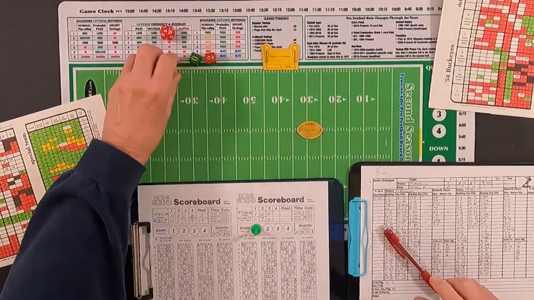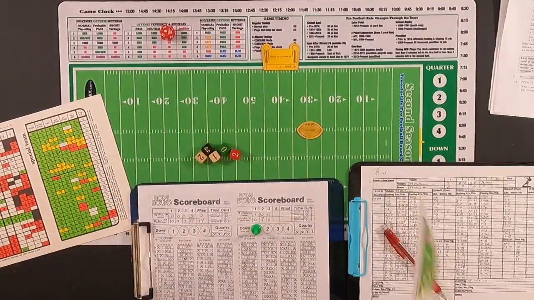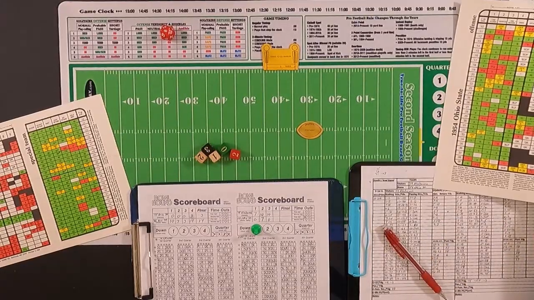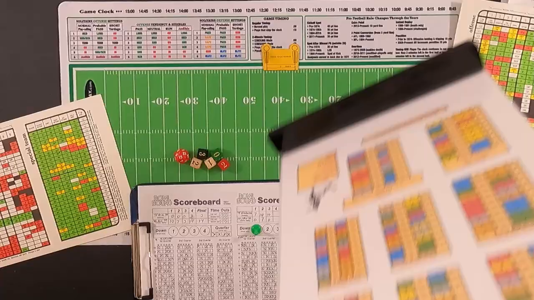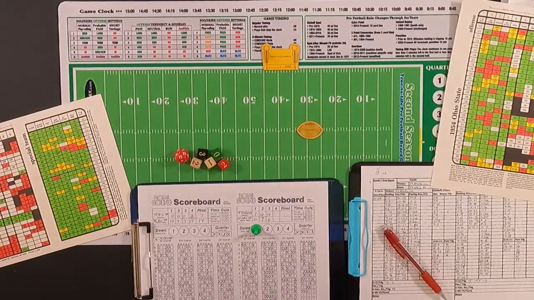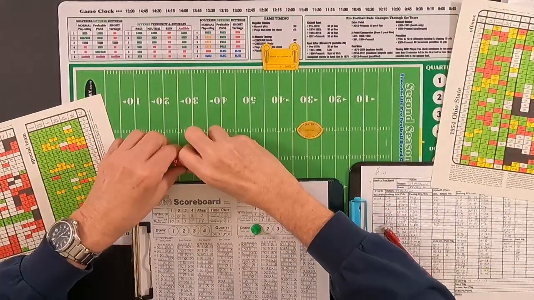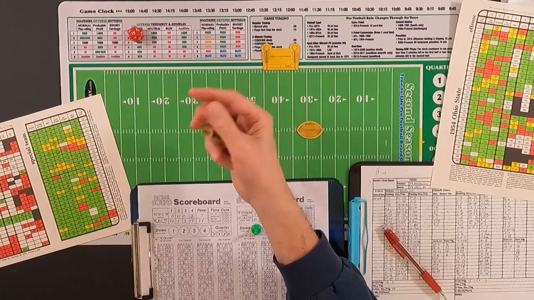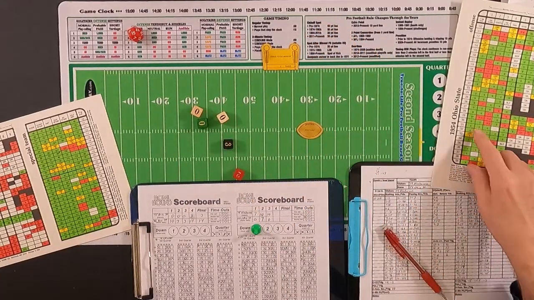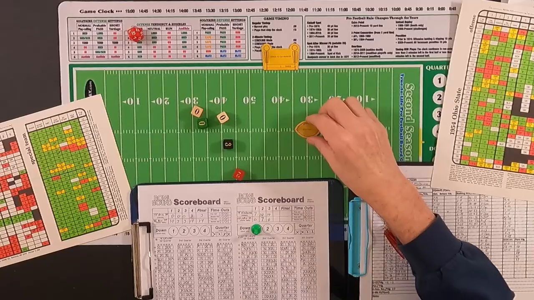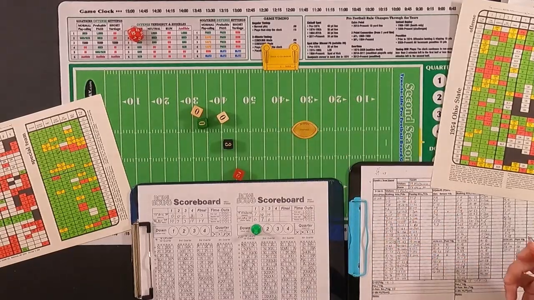State's ball. Really not much we can do. We're going to do a counter. We're going to run a counter. He runs a 15, which is a standard. He runs a standard defense against my counter. He gets a blank. I get a 30. 30 is 2 yards. Second down.